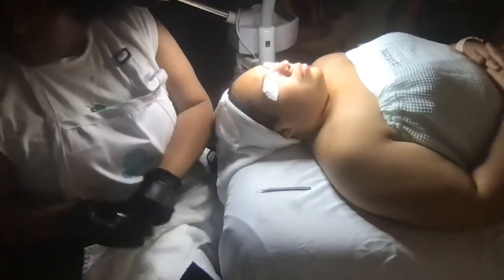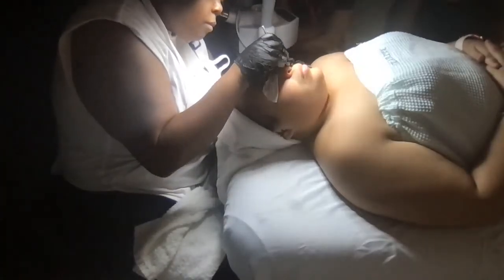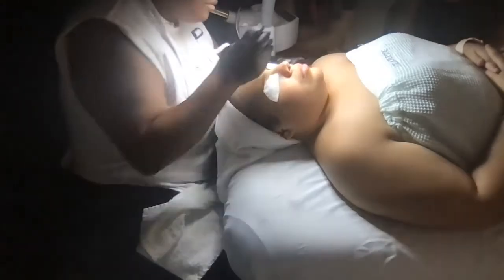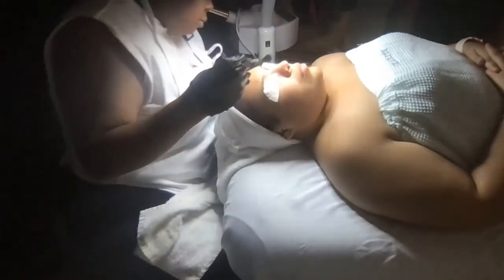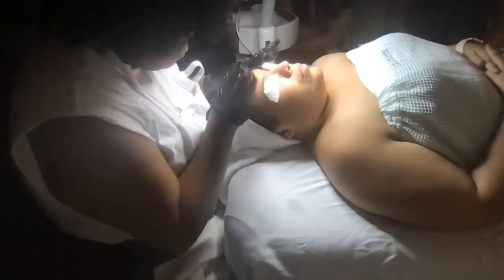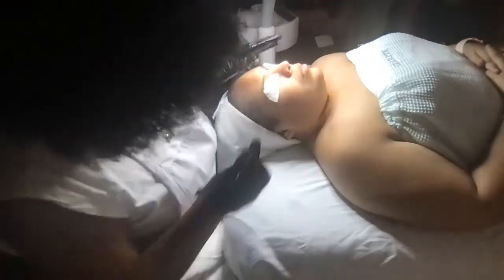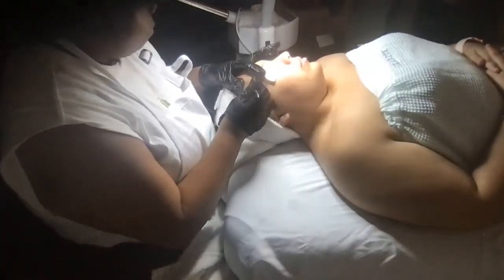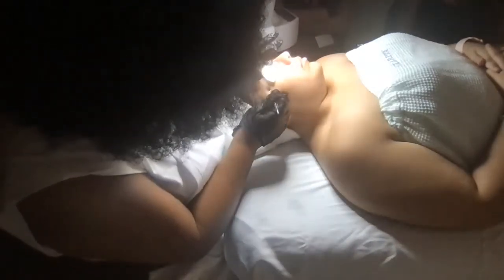They're mostly hairs though. You notice extractions are much easier after.